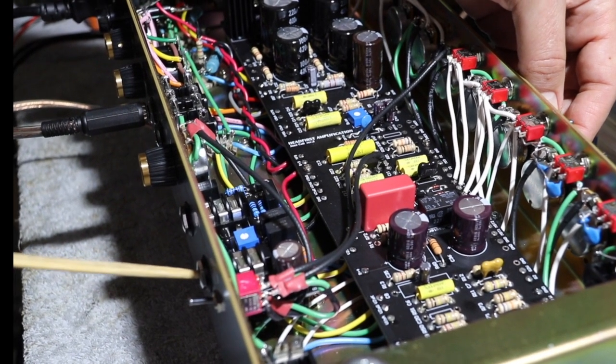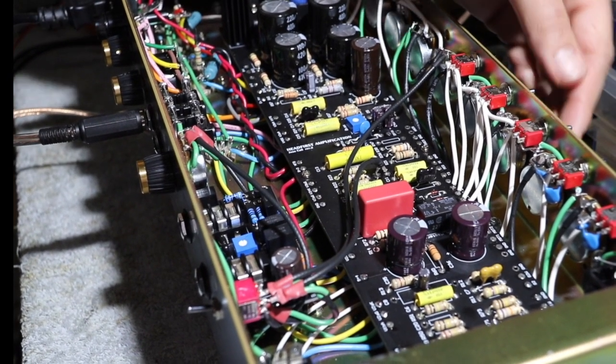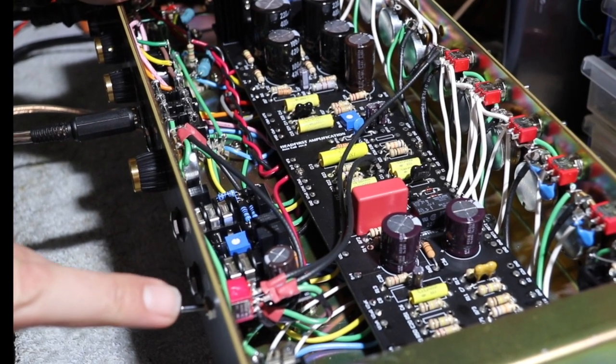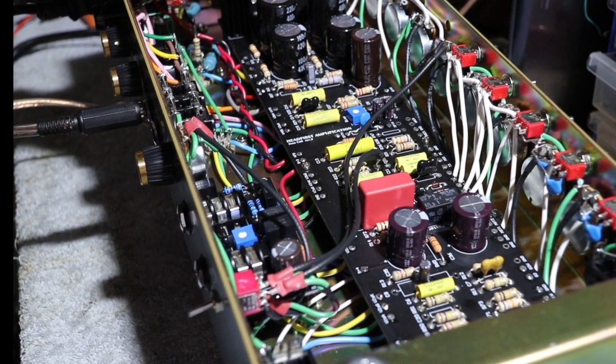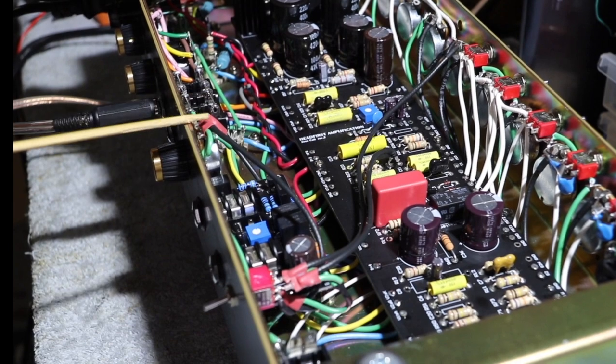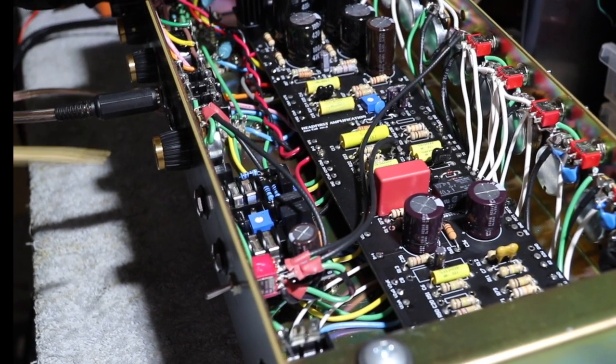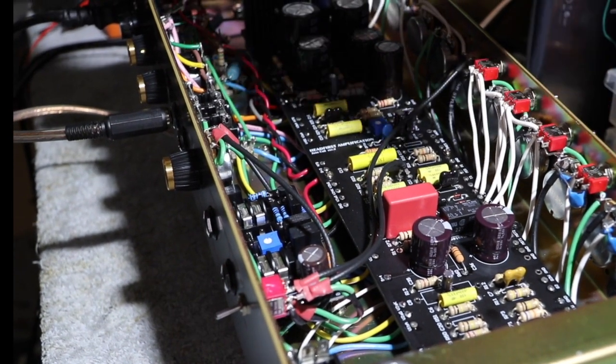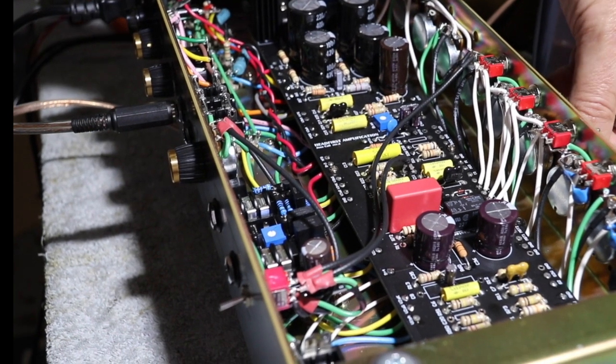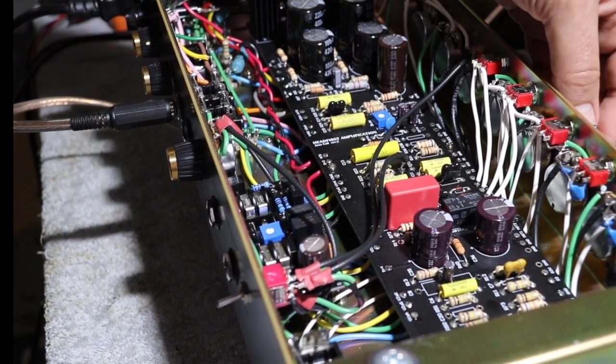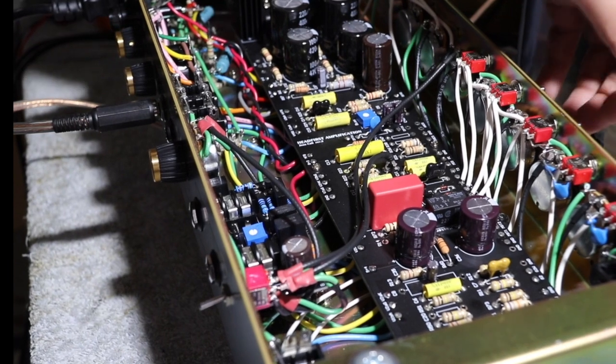And then, as I said, this becomes the master volume. When the loop is out completely, this return volume pot is out of the circuit, right? So these volumes on the front are just like master volumes. So be careful if you crank these up, right?